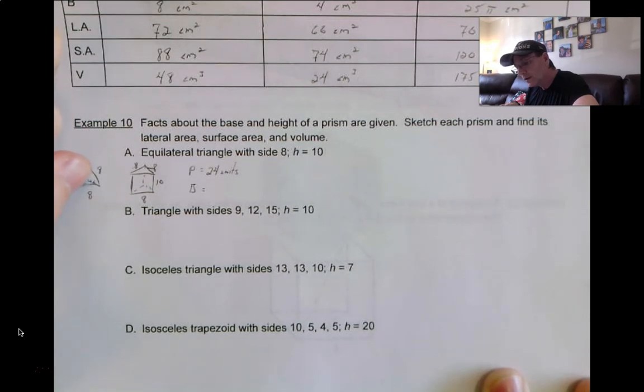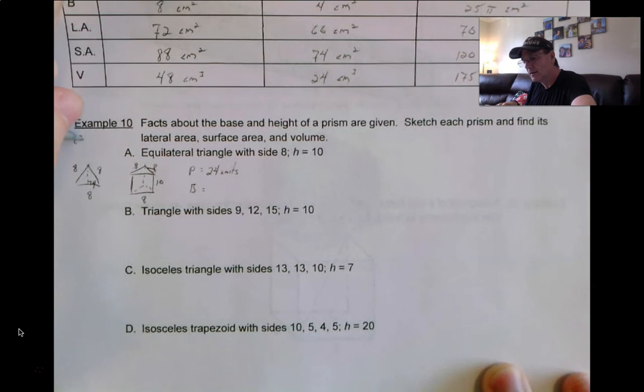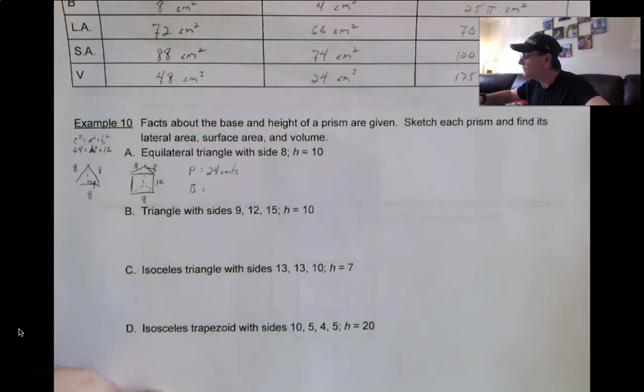This is 4. So 64 minus 16. So Pythagorean theorem. C squared equals A squared plus B squared. 64 equals A squared plus, or H squared plus 16. 64 minus 16 is 48.